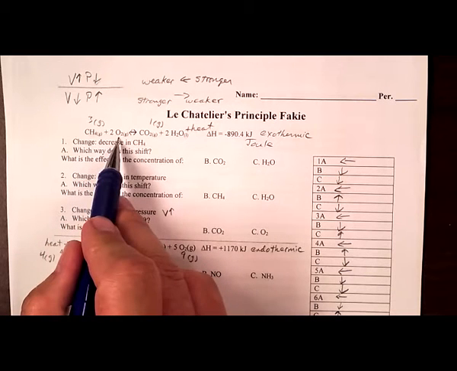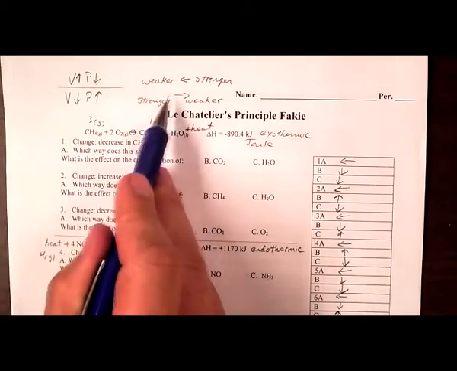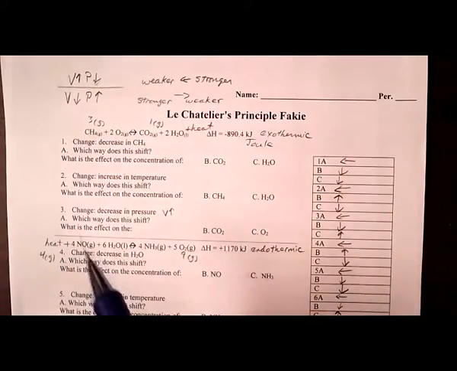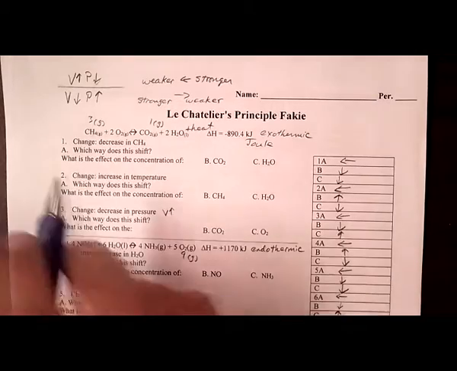So this is the weak side, and we said the system always shifts toward the weak side, so it's going to shift toward the left. It's going to make more of the left for a moment than it is the right.